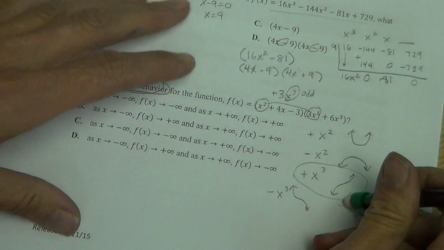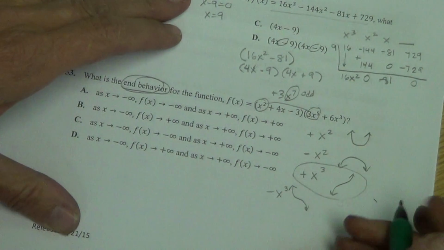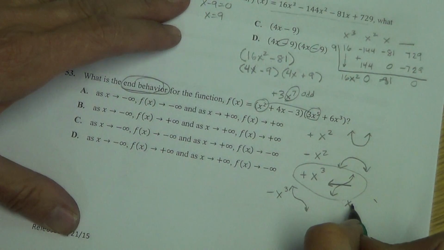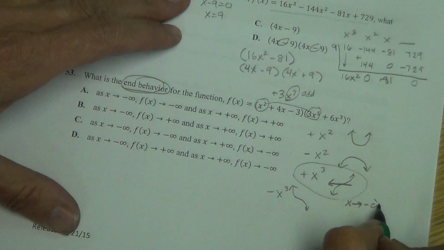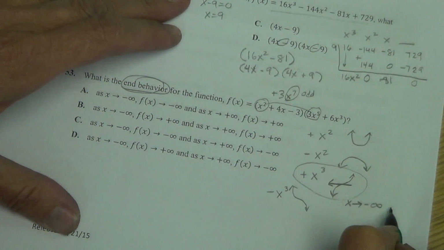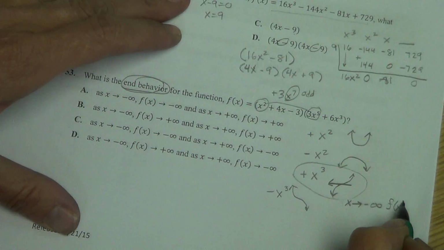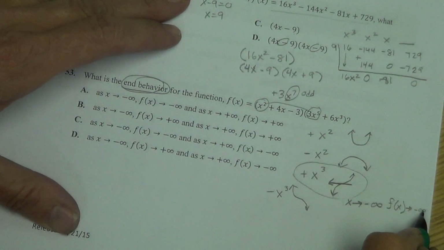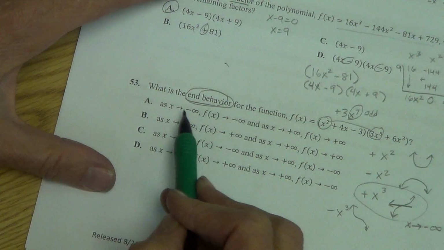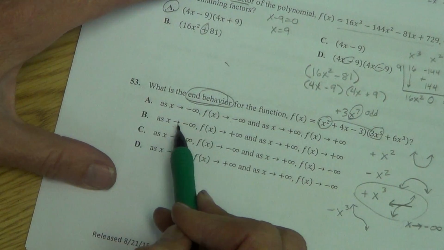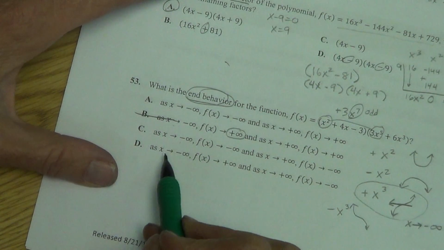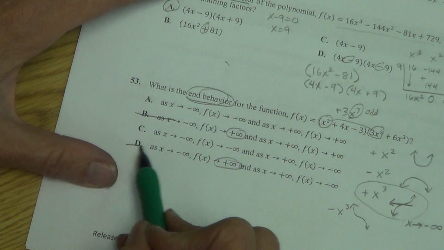So we come back down to our positive, and we say as f of x, actually I should start the other way, I'm sorry. As x goes towards the negative over this way, as x approaches negative infinity, f of x, or the y value, approaches negative infinity. It's going down. See if we can eliminate just off of that. X approaches negative, f of x approaches negative, so those are right. Negative, positive, that one's out because of that positive. Negative, negative, negative, positive, that one's out.